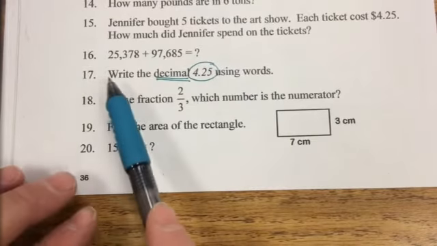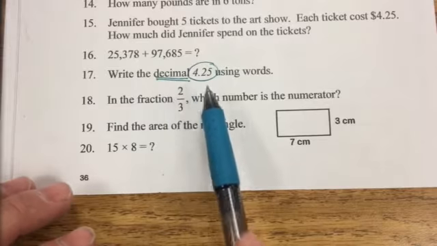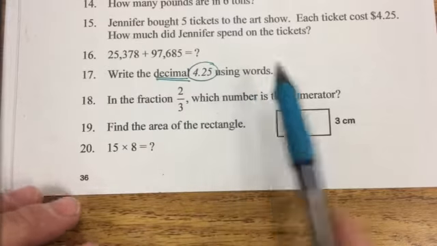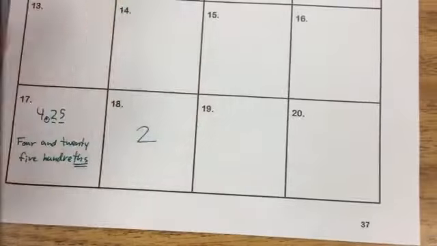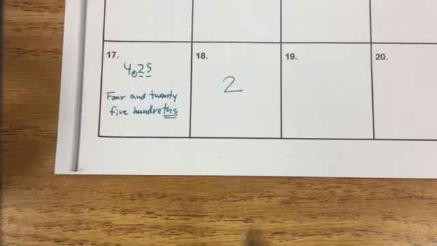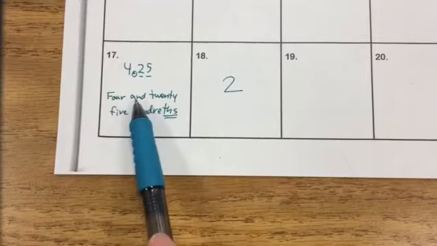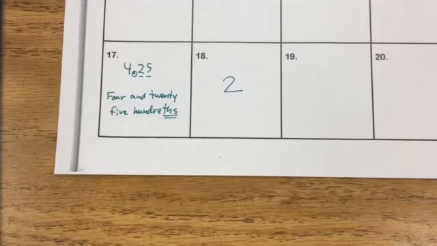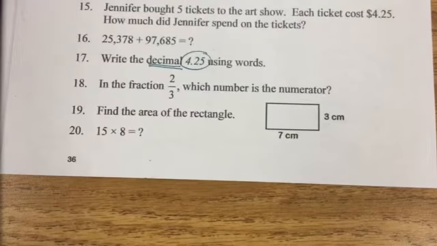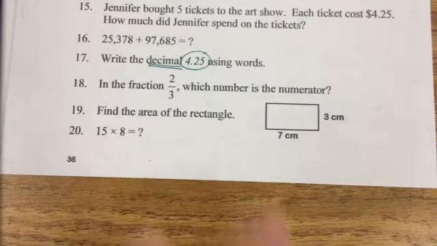Number 17, we need to write this decimal 4.25 using words. Hopefully, after our first unit, you realize that 4.25 should be written 4 and 25 hundredths. 4 and 25 hundredths.